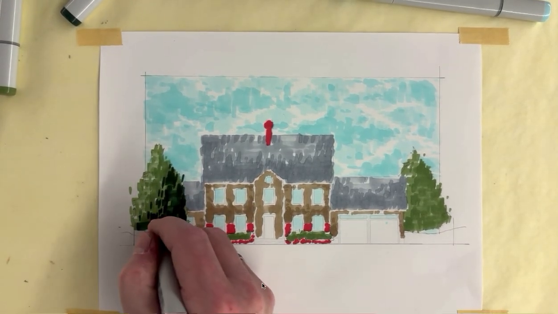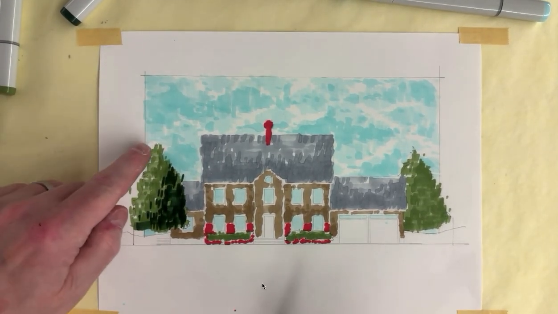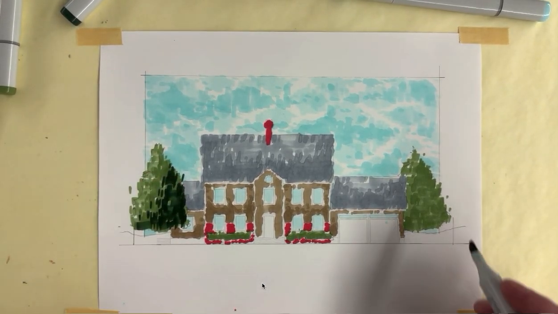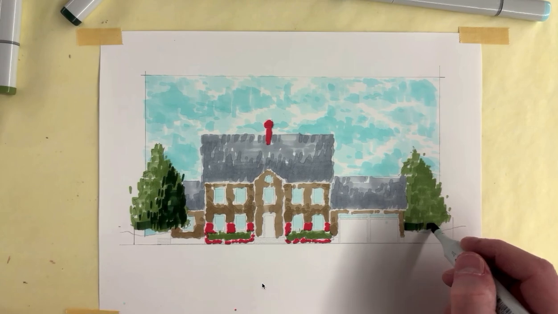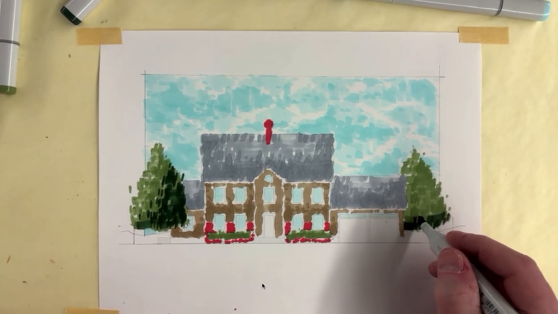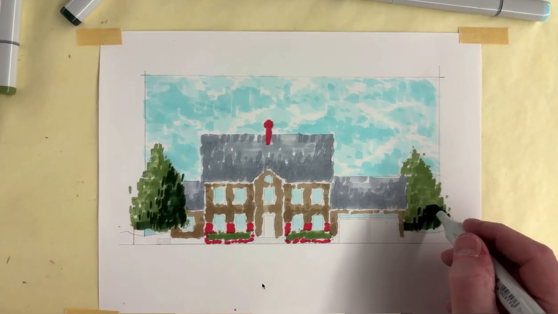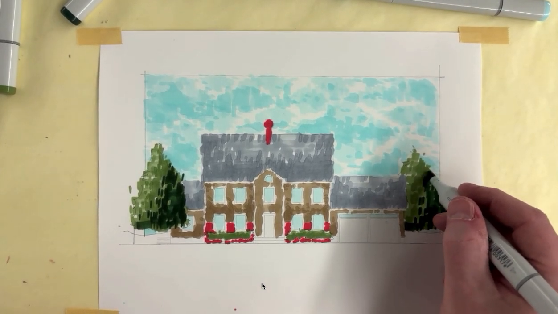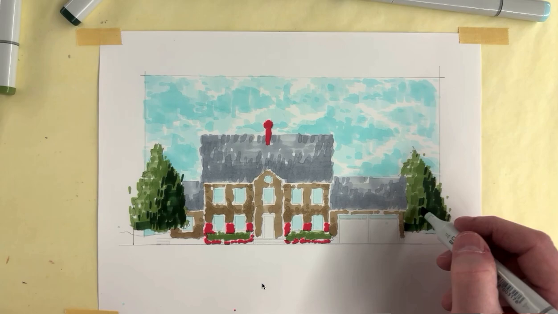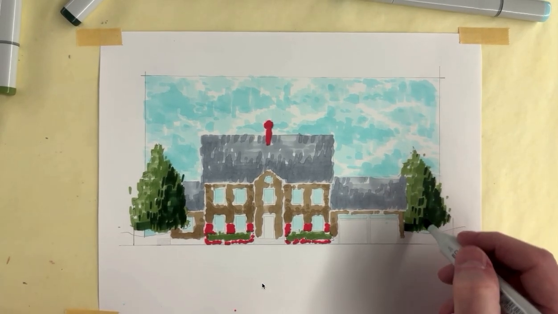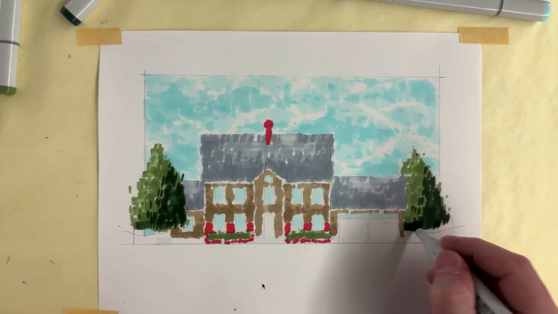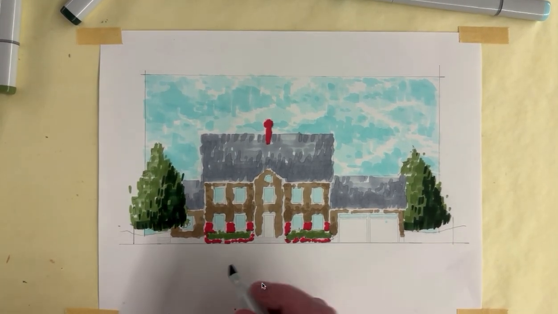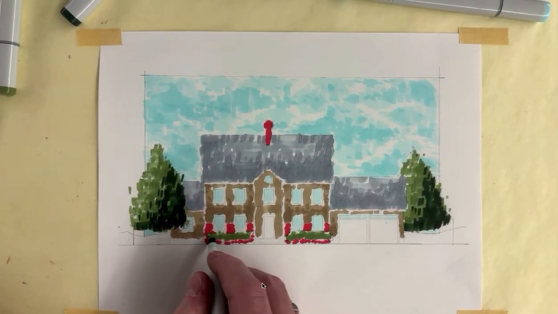So you kind of see, there's my first level of green, there's my second level of green, this is my third level of green. Really focus on getting it dark at the bottom. Put a couple layers down there if you want. Same thing with these, I'm just going to put a little.